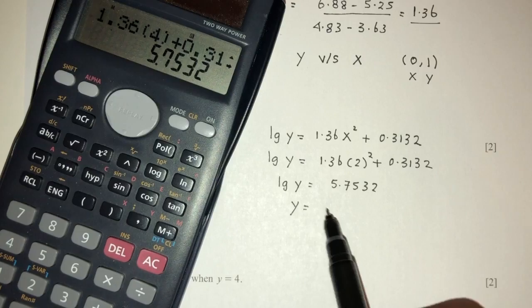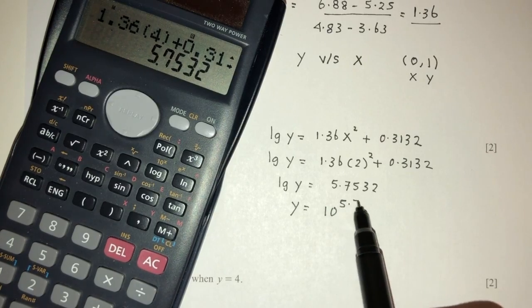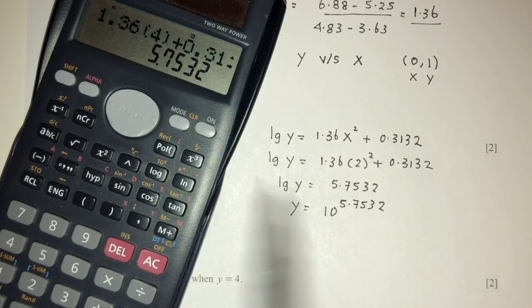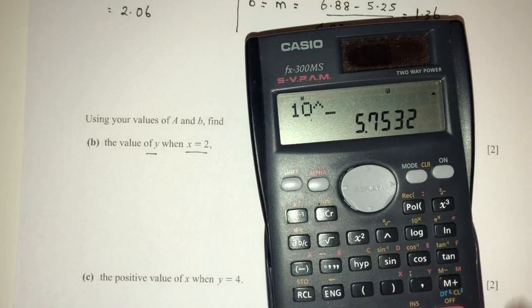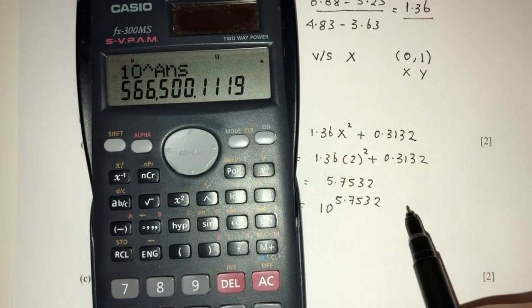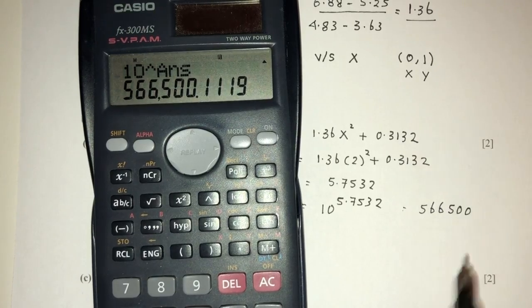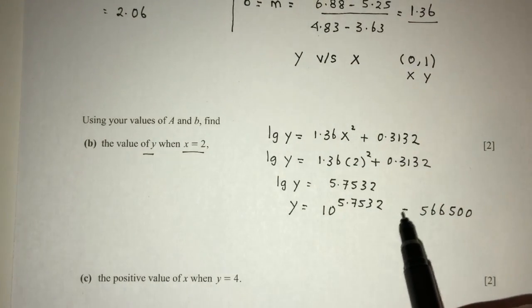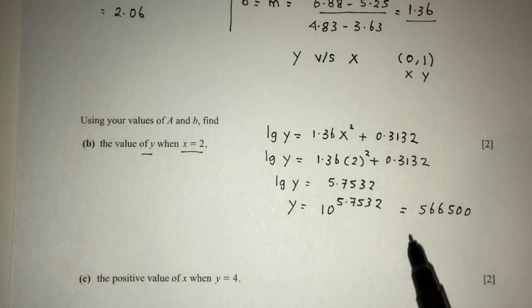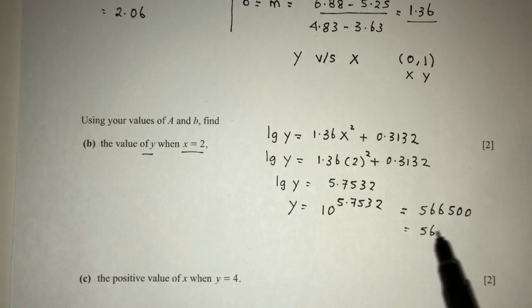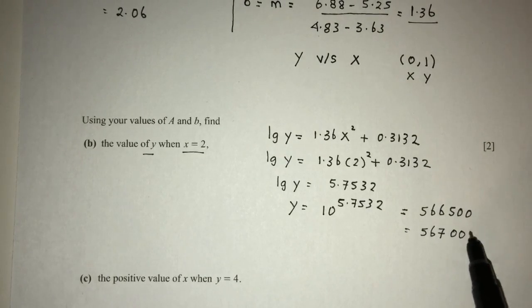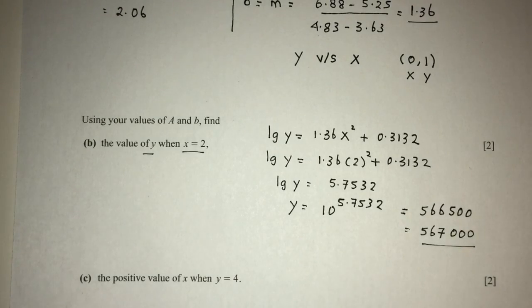So y has to be 10 power this value. So 10 power answer, that will be 566,500. So now you can write this correct to 3SF because it is not an exact value, so it can be 567,000 as your answer for part B.